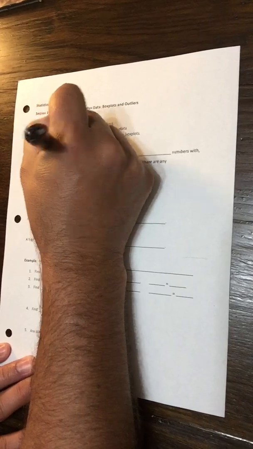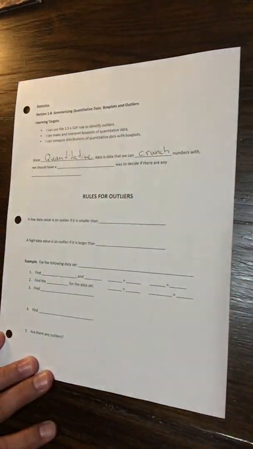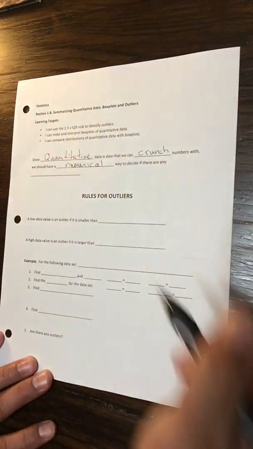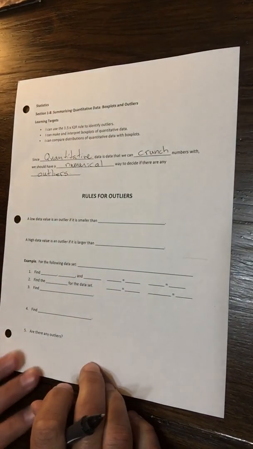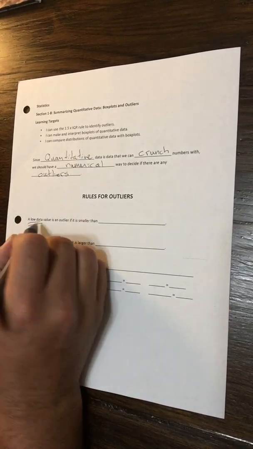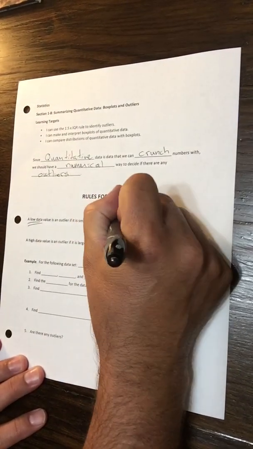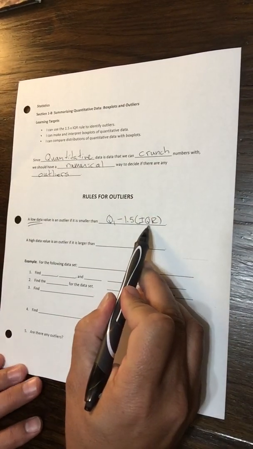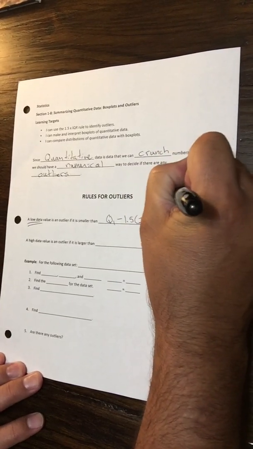Since quantitative data is data that we can crunch numbers with, we should have a numerical way to decide if there are any outliers. All right, rules for outliers go like this. A low data value in numerical order is an outlier if it's smaller than Q1 minus 1.5 times the IQR. So we go find Q1 and Q3 and subtract them to find our IQR.